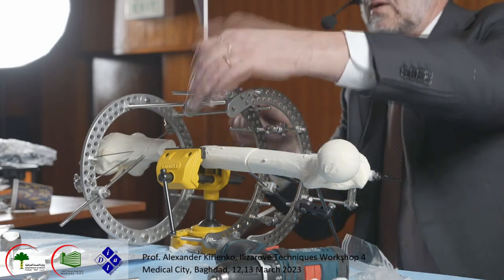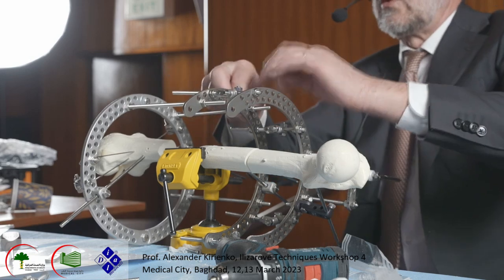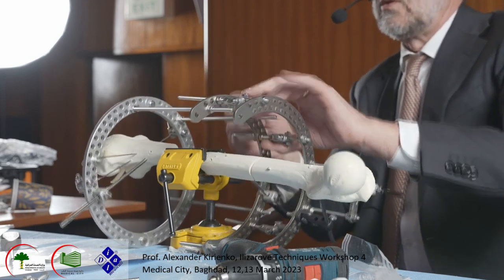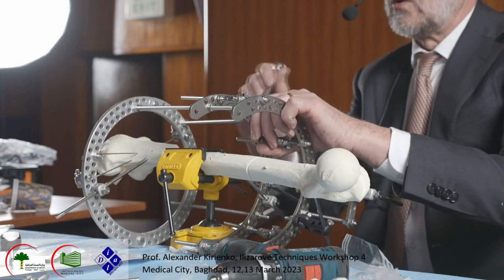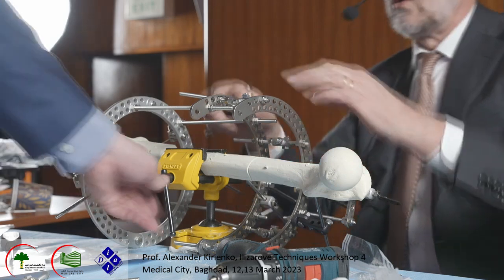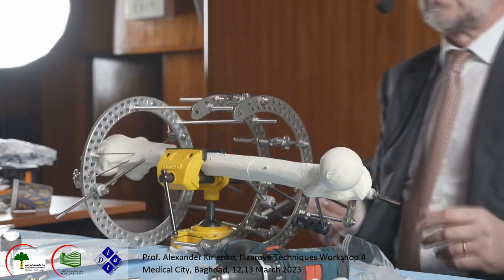Obviously, when you arrive in contact, we should control if there is displacement or not, and you may do it in the operation room if you prefer to do revision of the docking site, or you may do a translational system and realign it with this system.